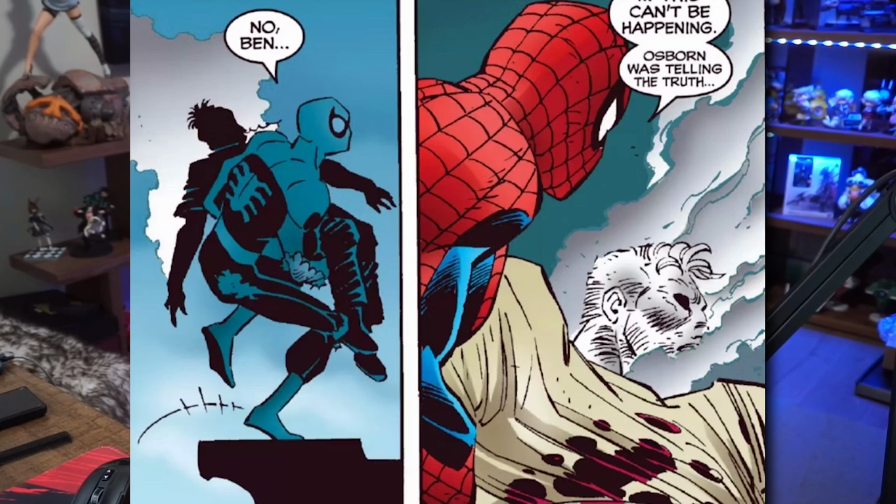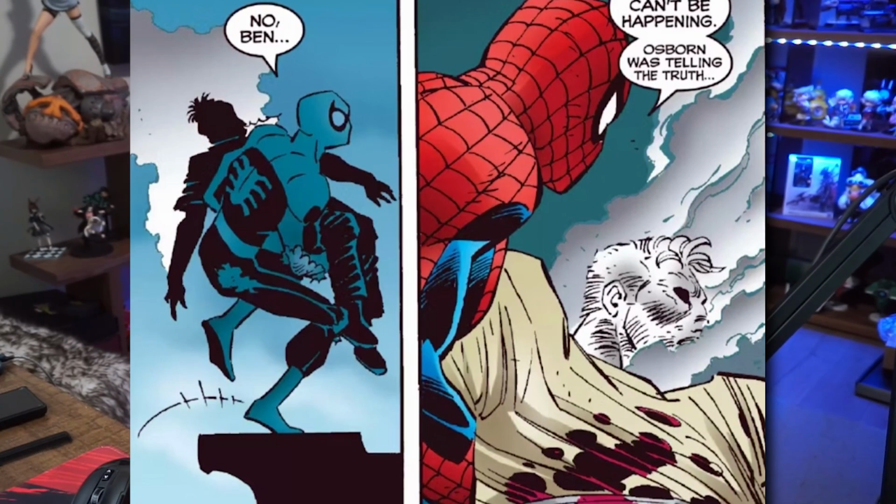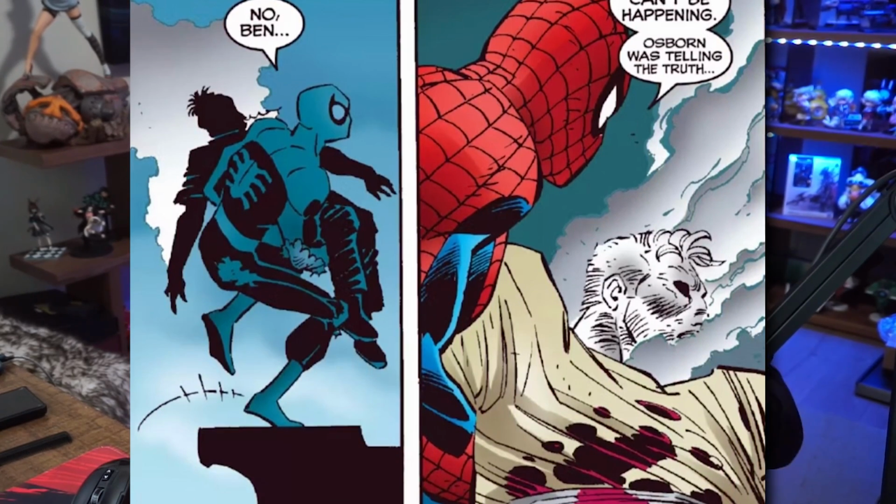And he was then confirmed to be the clone because he decomposed when he died. So that was the thing with clones. They would decompose. So Ben Reilly was off the table and he was gone. Now, this all happened mid-90s, and Ben Reilly was just gone at this point.